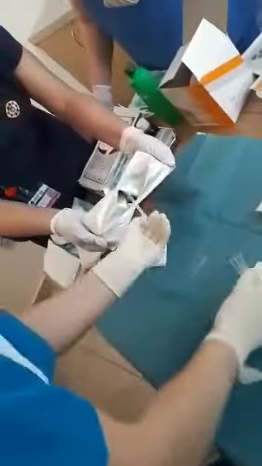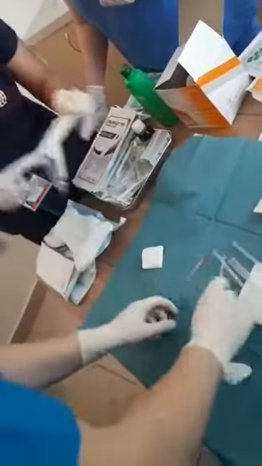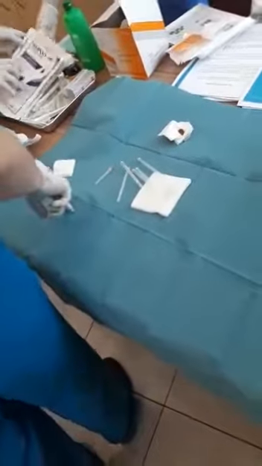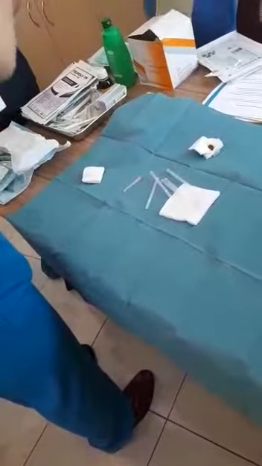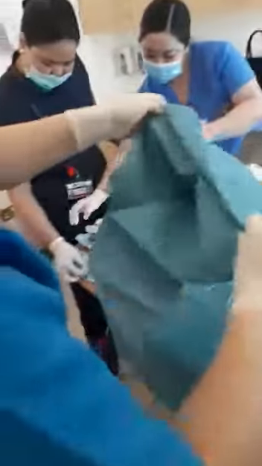Okay, that's yours. 1, 2, 3, 4, 5. Yes. Here we are. Perfect. Another drape like this. And this again. Okay. And please assist you. Thank you very much.